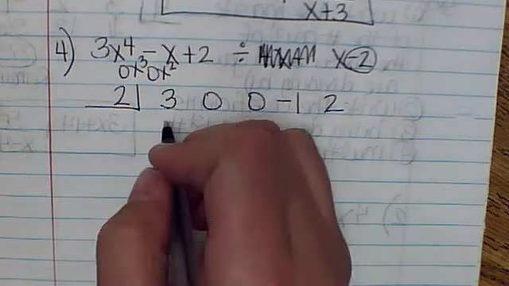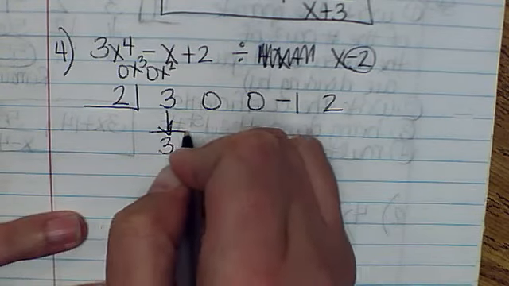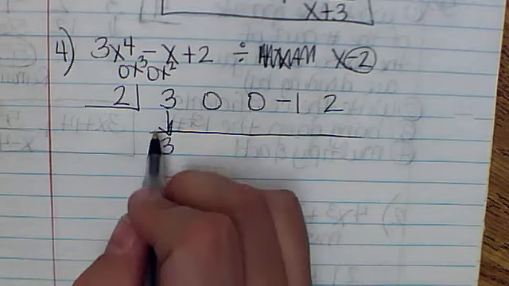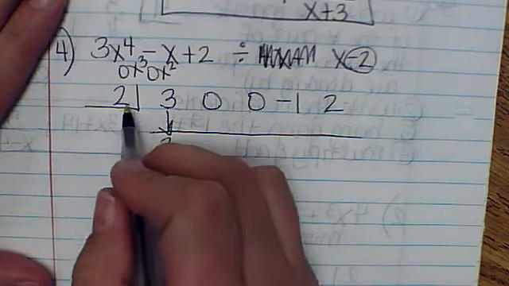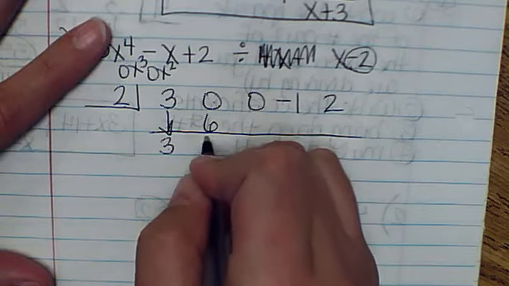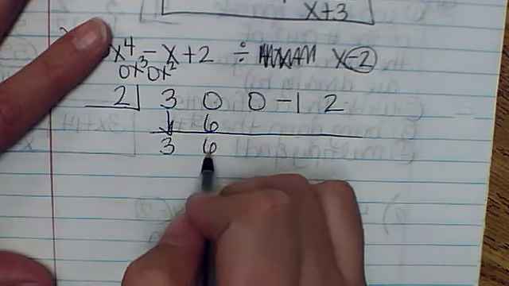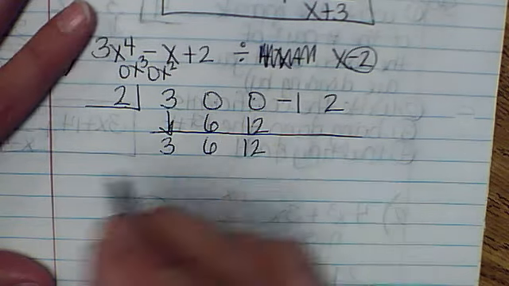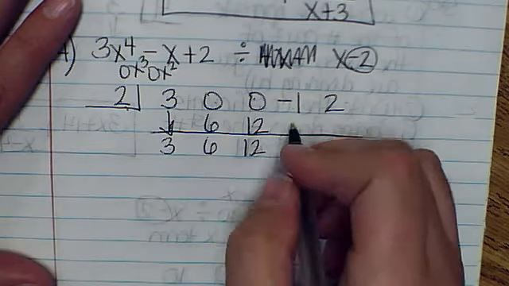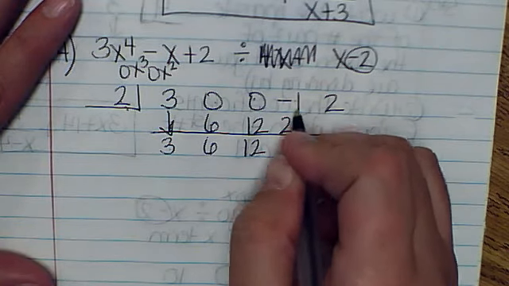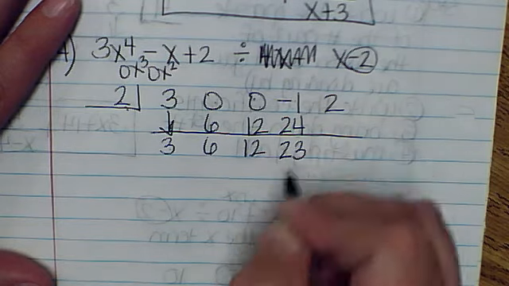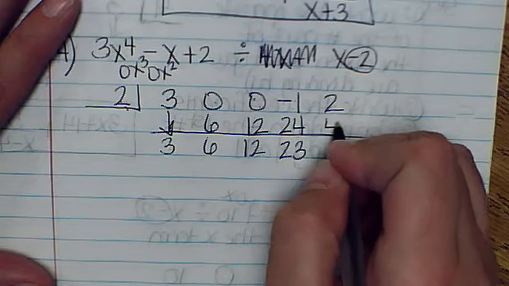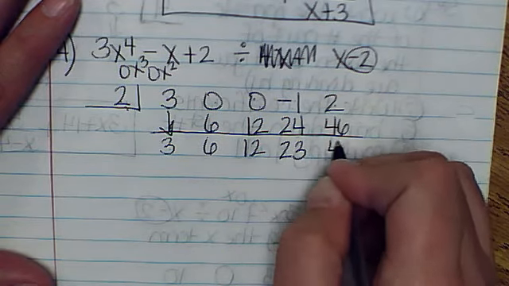Remember that you bring down the 3, and then you multiply and add. Multiply and add. It's a pattern. Bring down the 3. 3 times 2 is 6. 0 plus 6 is 6. Repeat it. 6 times 2 is 12. 0 plus 12 is 12. 12 times 2, 24. Negative 1 plus 24, 23. 23 times 2, 46. 2 and 46, 48.